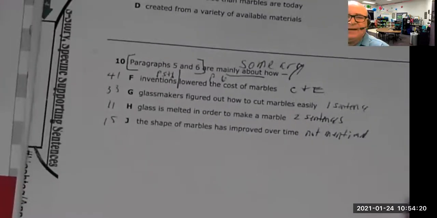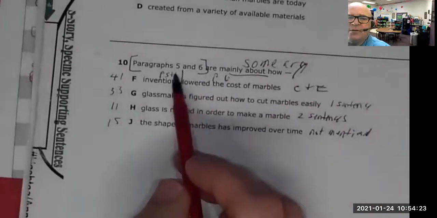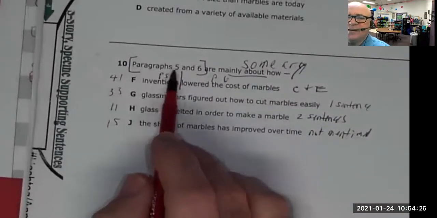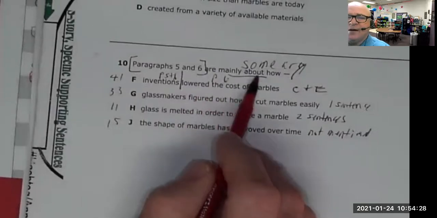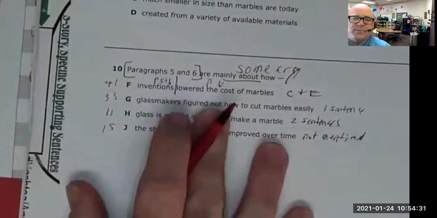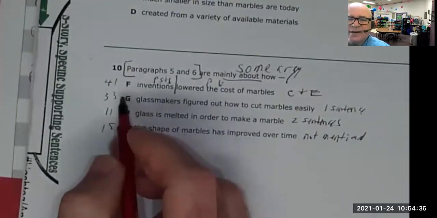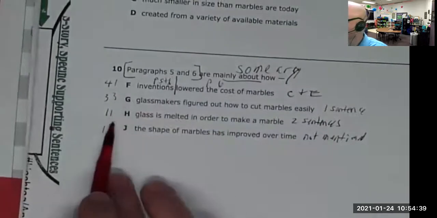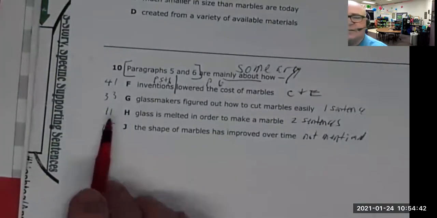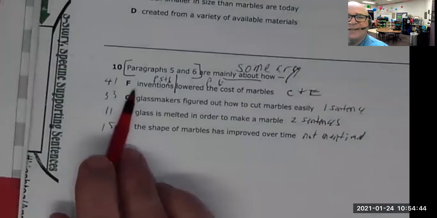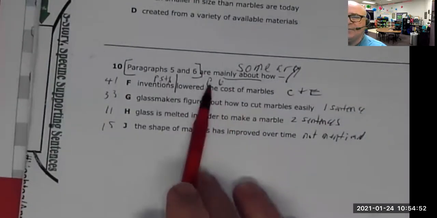3 questions. This last one, again, is only about one section. Paragraphs 5 and 6 are mainly about. And if you look closely, the correct answer is letter F, and only 41% of the kids chose that answer. So let me show you how, again, to use the hand so that we can get a better job.